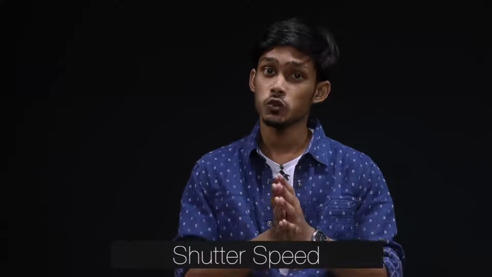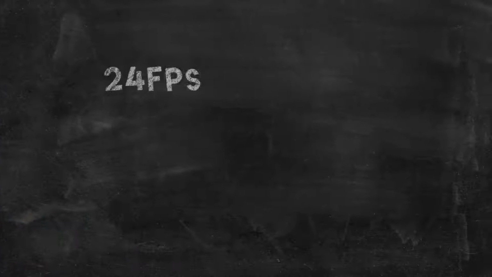Now let's talk about shutter speed. It's a very hard and fast rule that you have to double the FPS and use the closest shutter speed option offered by your camera. For example, if you're shooting at 24 FPS, double it, it's 48. So the closest shutter speed to 48 is 1/50th of a second. So for 24 FPS, use 1/50th of a second.